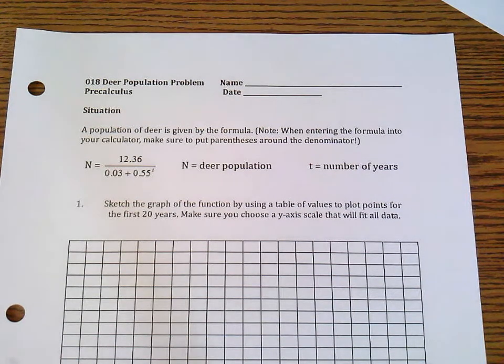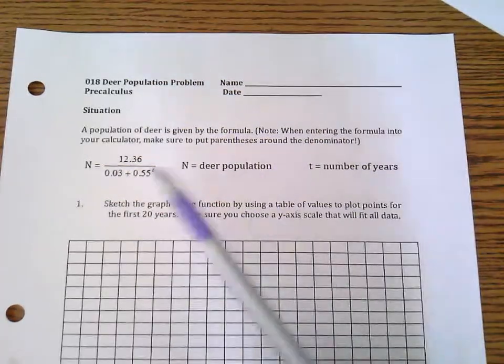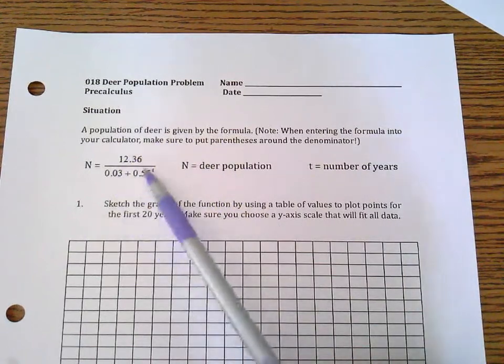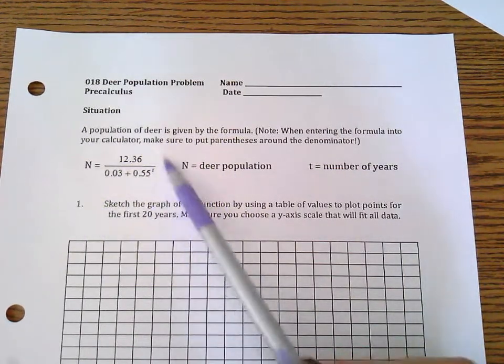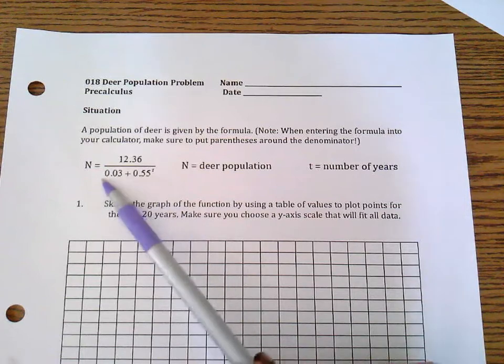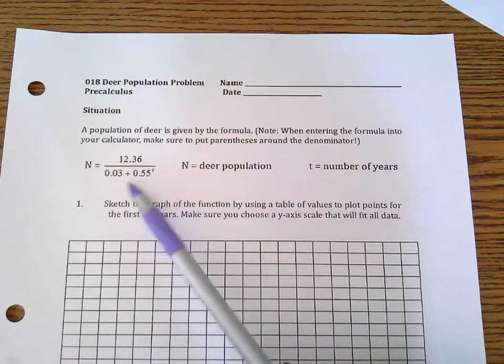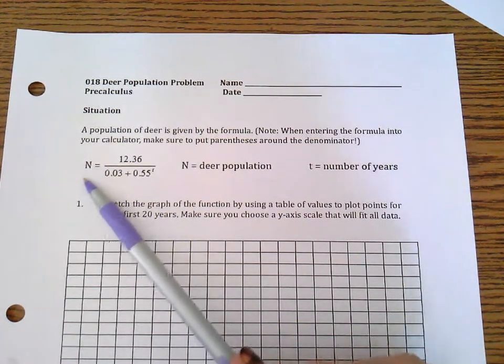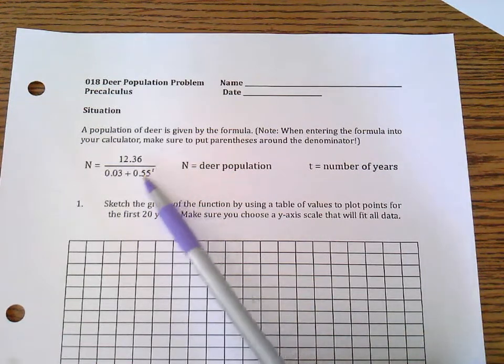Great, so we're going to take a look together at this deer population problem just to help you with the technology. A population of deer is given by this formula. Make sure when we enter it in our y equals menu that we put parentheses around the denominator. N represents the deer population and T represents the number of years.